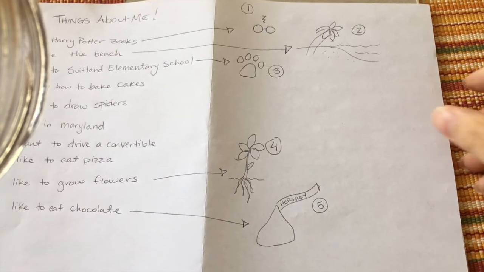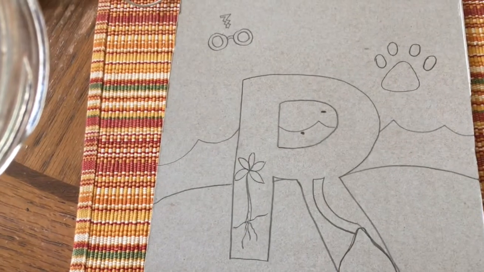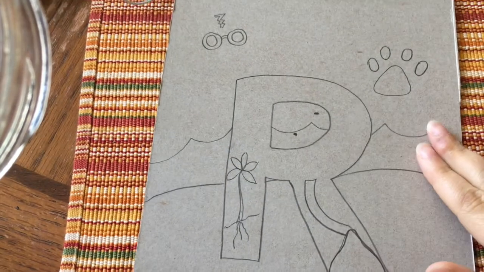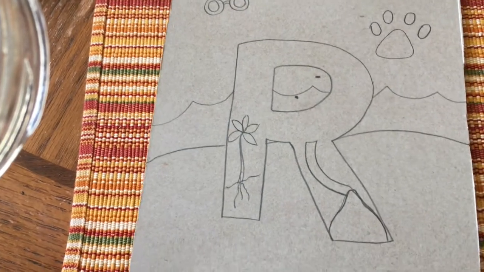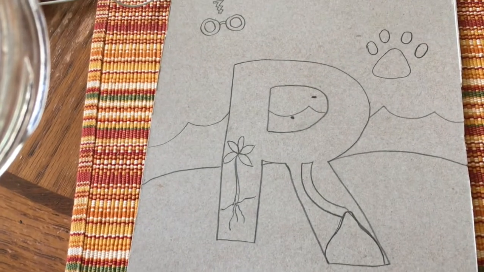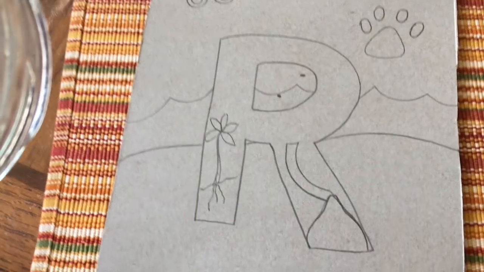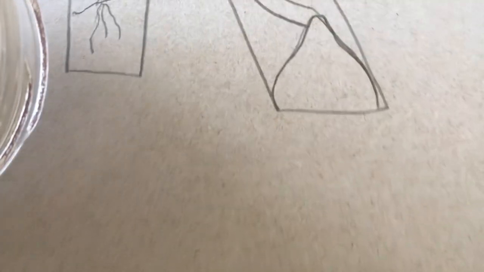Okay, so these are my 5 symbols here that I chose, and I added all 5 of my symbols into my picture. I've got one for flowers, chocolate, the beach, Suitland Elementary School, and Harry Potter. So now it's time to think about how I want to finish up my artwork with my coloring skills. Now we want to make sure we're aiming for level 4 or 5 coloring skills, but there's a lot of different ways we can do that.